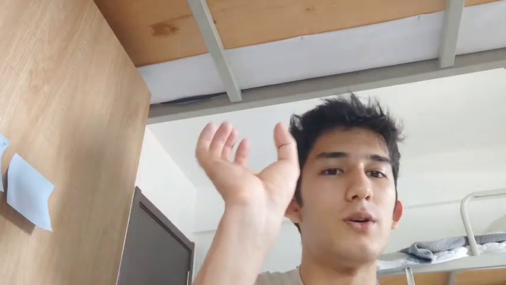Or 他手里拿着什么? 拿 means to hold something. 手里 means inside the hand.